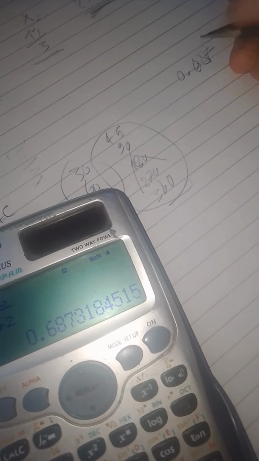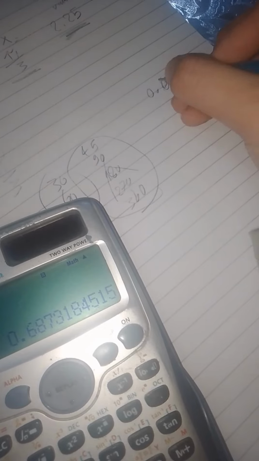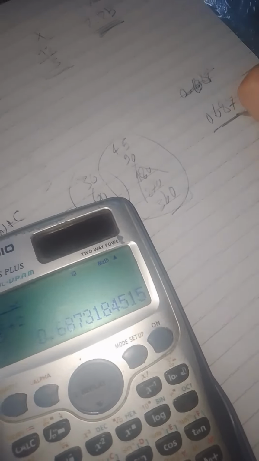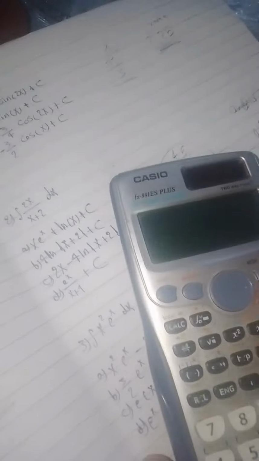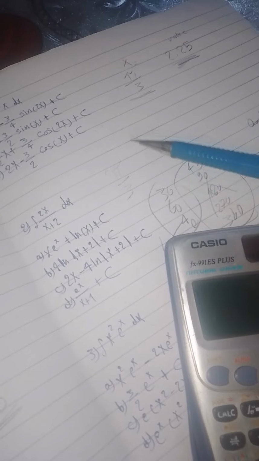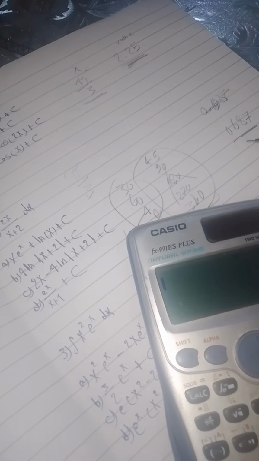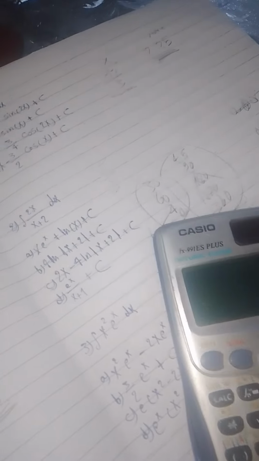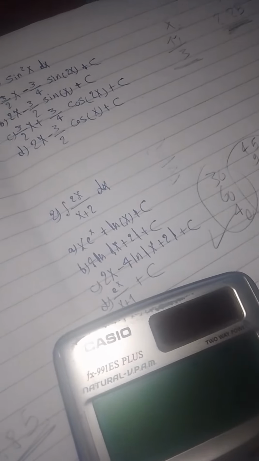Record this value. Now what we're going to do is make differentiation for each equation and substitute x with pi over 3. The one that gives 0.687 will be the right answer. To save time, we're going to look at the right answer and try it directly.